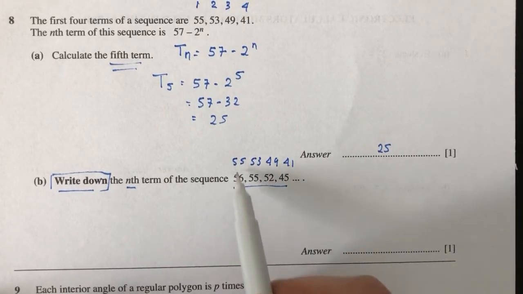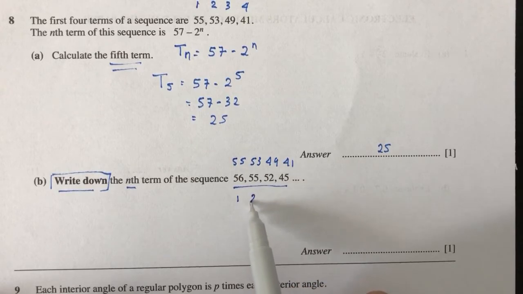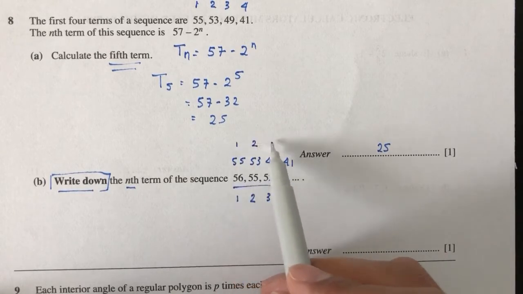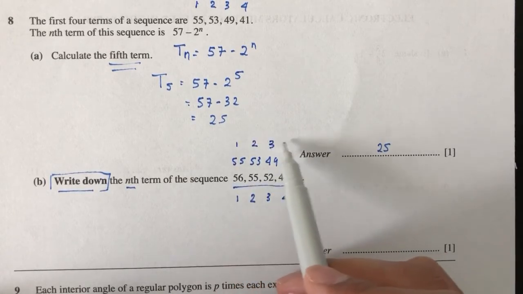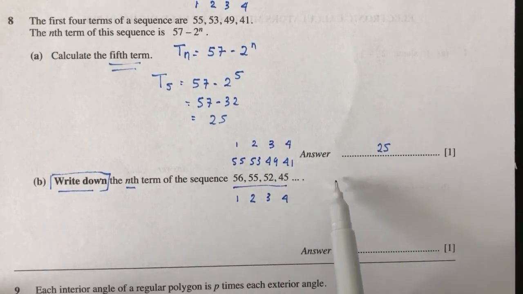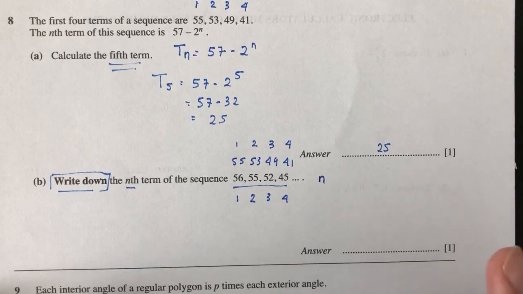The difference will be 1, that will be 2, 3, and 4. So what else do we know? We know that this is the first term, second term, third and fourth term. So what does it mean? It means that as we go on, the difference between the two terms will be n. Does that make sense? Yeah.